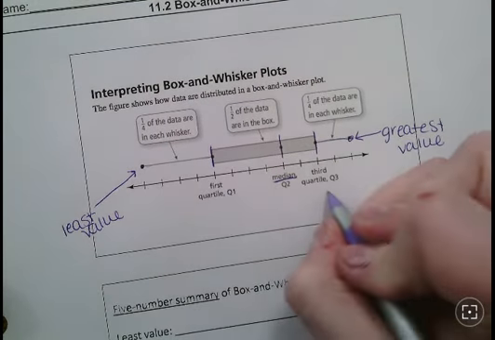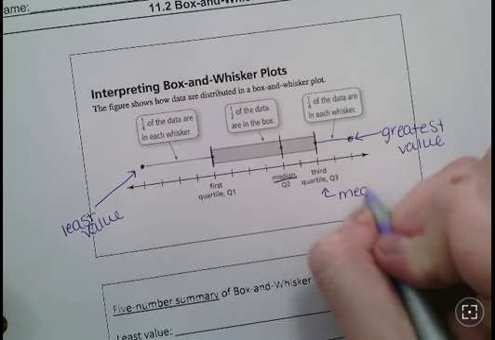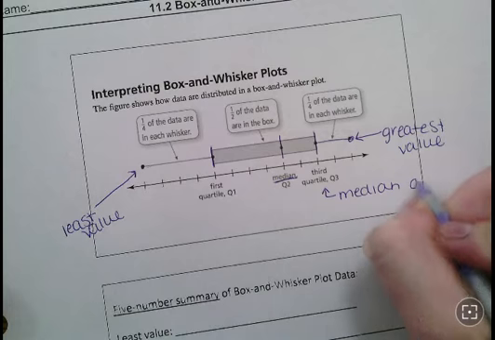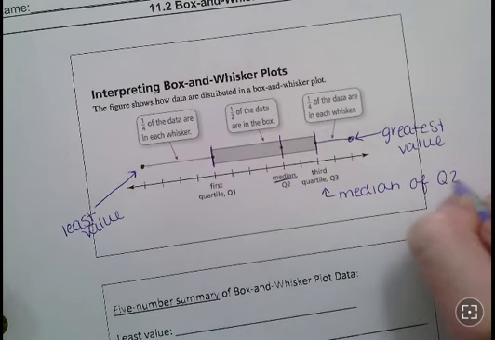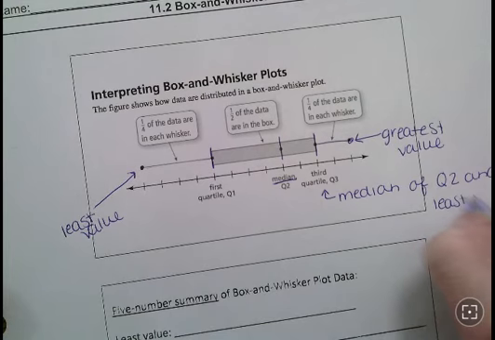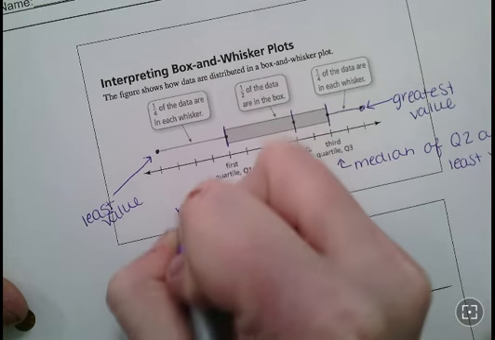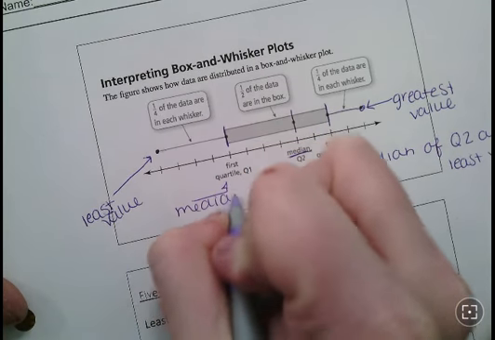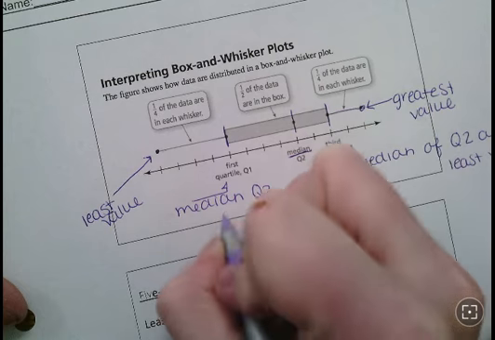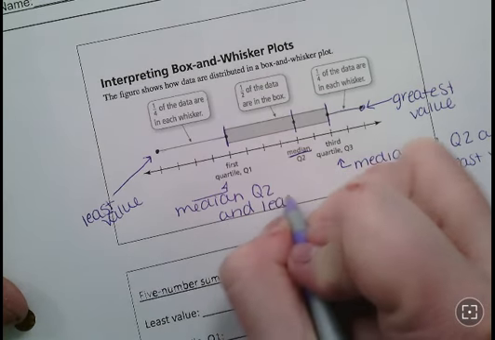So these quartiles: the third quartile is going to be the median of Q2 and your greatest value, and the first quartile is the median of Q2 and the least value.